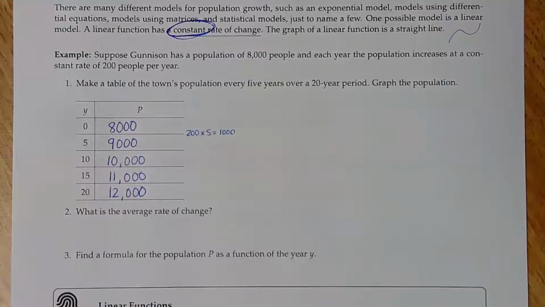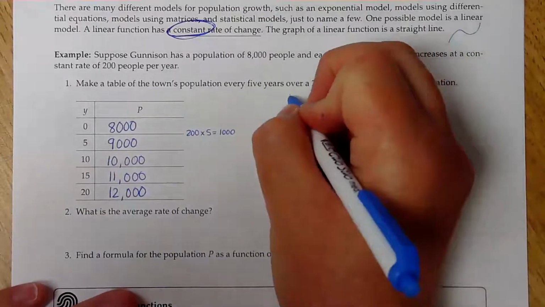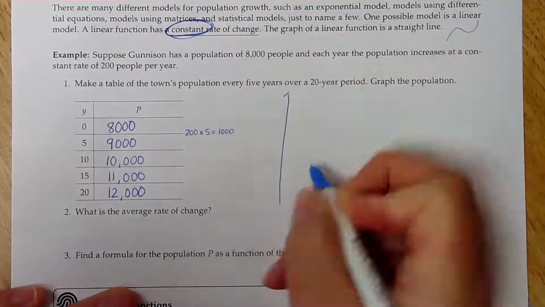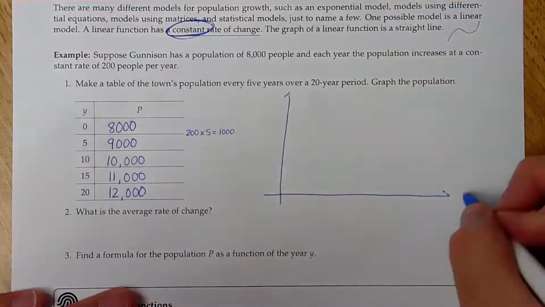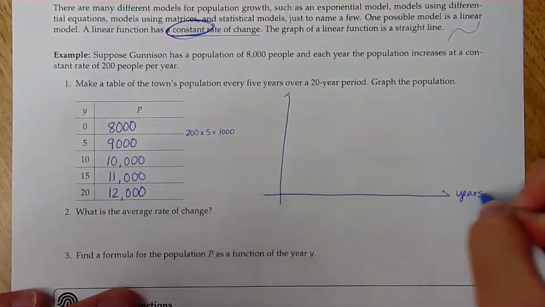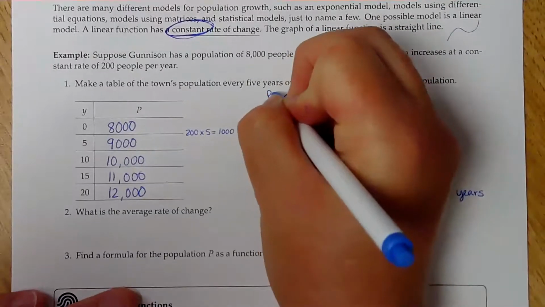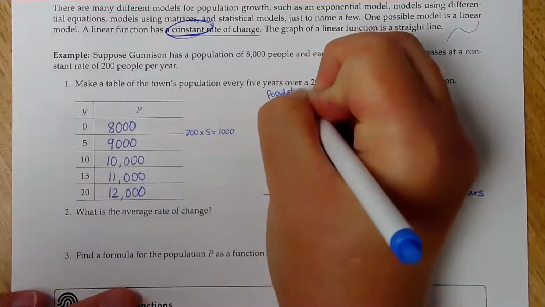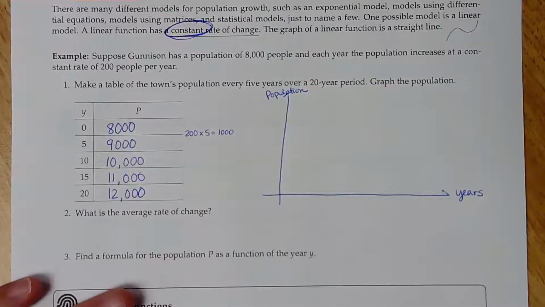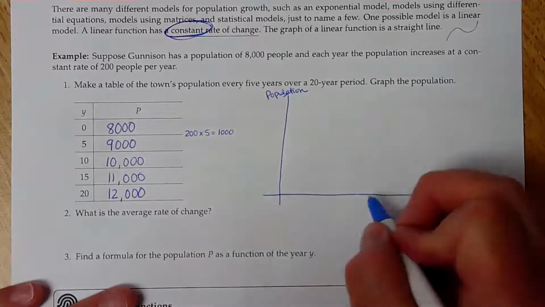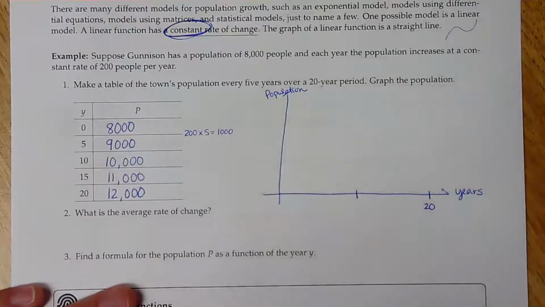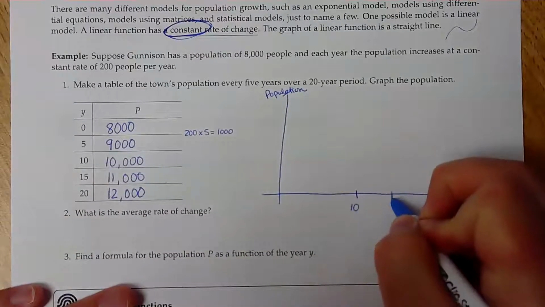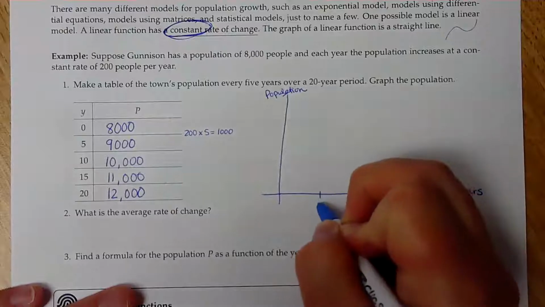All right, and then let's make a graph of this. We'll get our axes going here with our arrows. Okay, so these are the number of years, and we'll put our population on the vertical axis. Okay, so those labels are really important. And then we'll put some marks down here to give us a scale. So we'll call that 20 years because that's the end of our table. And a 10, a 15, and a 5.